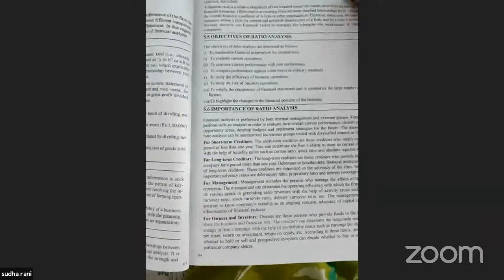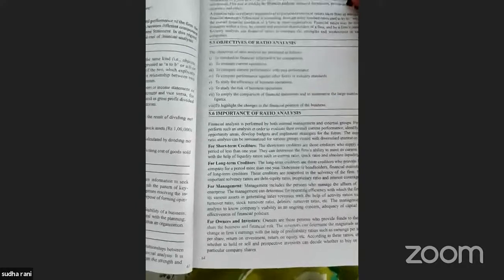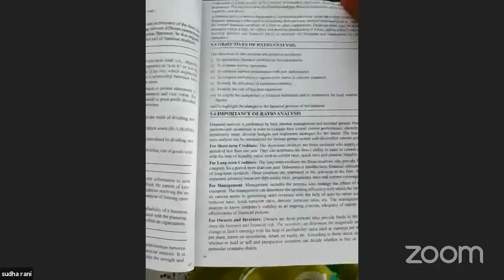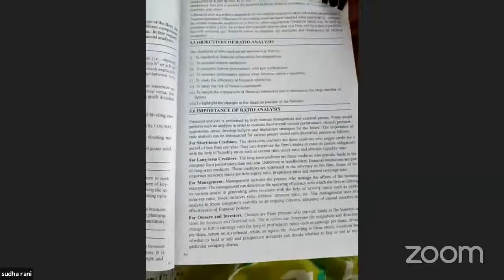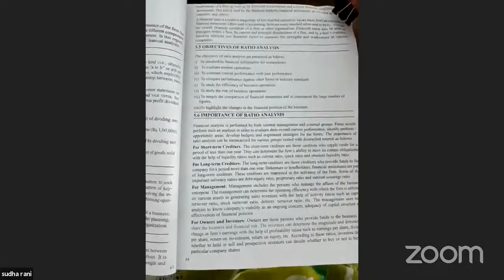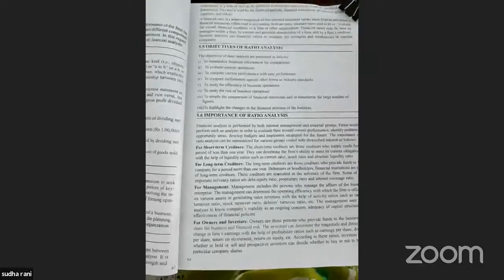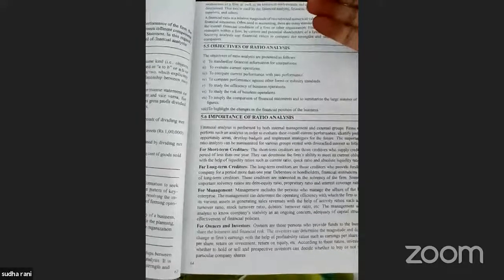The next one is long-term creditors. Who are the long-term creditors? Banks, financial institutions, or any other companies who lend money to the company for a long period of time. And now why do they want to know about the company? Why do they use ratio analysis? Because ratio analysis helps them in identifying the ability of the company in regular payment of interest and repayment of the loan on the due date. So I'm the lender, I'm a bank. You came to me asking for a long-term loan, a 5 year long-term loan.